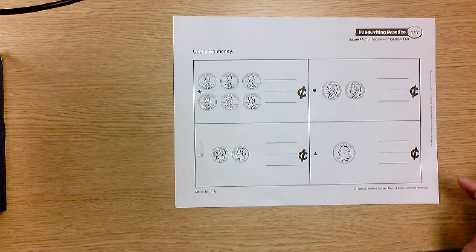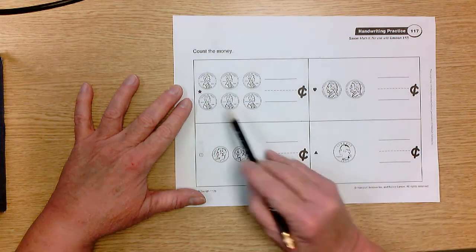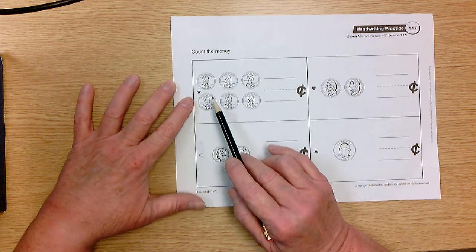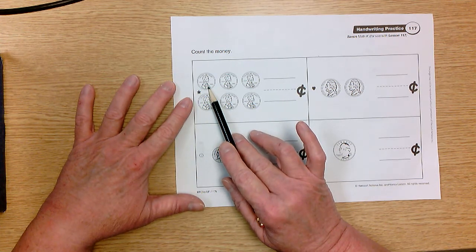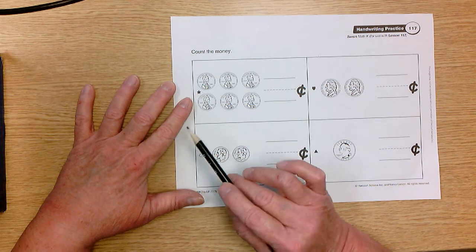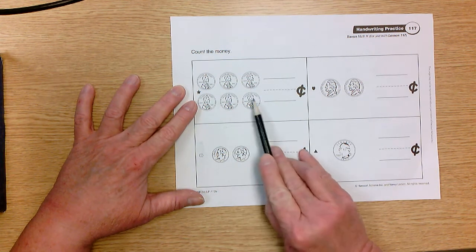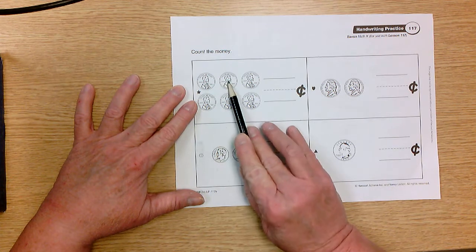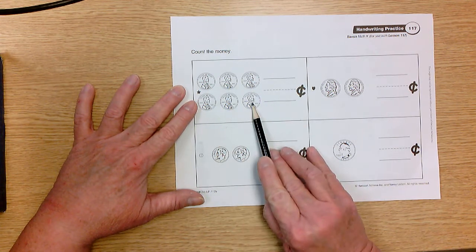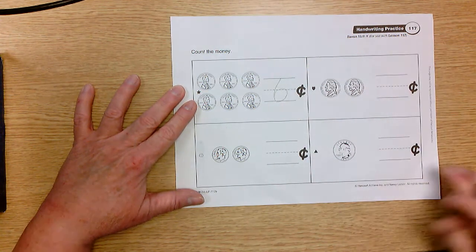Okay. All right, we're ready to do the back, and we have some coins in each box, and we're going to be counting to see how much money is in each of these boxes. So let's look at the box with the star first. And what kind of coins are these? That's right, they're pennies. And when we count pennies, we count by ones. So we're going to count 1, 2, 3, 4, 5, 6. One more time. 1, 2, 3, 4, 5, 6. So we have 6 cents in that box.